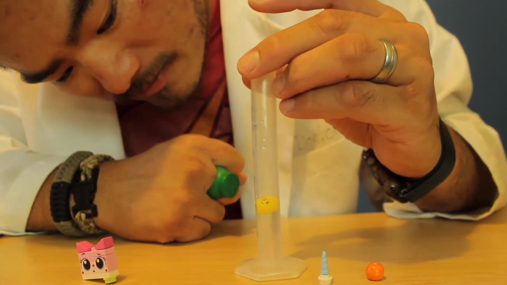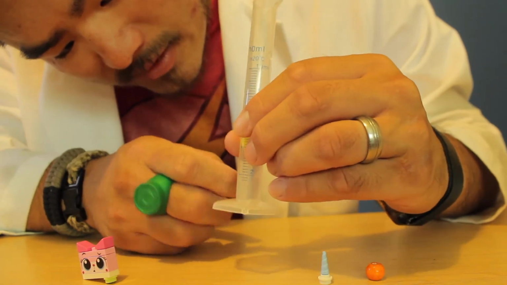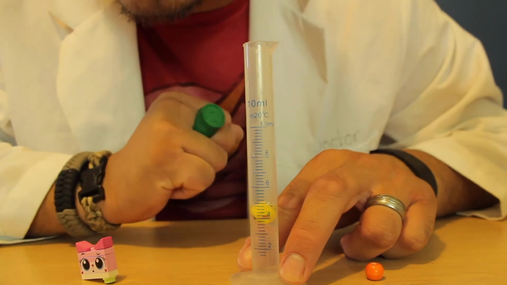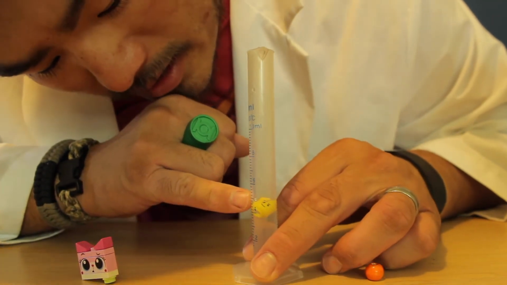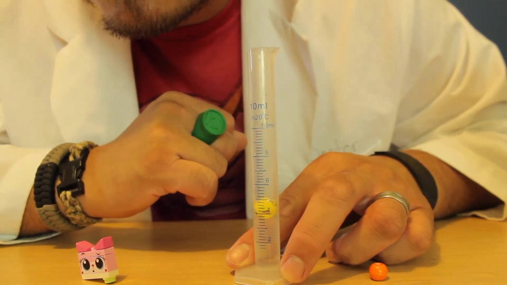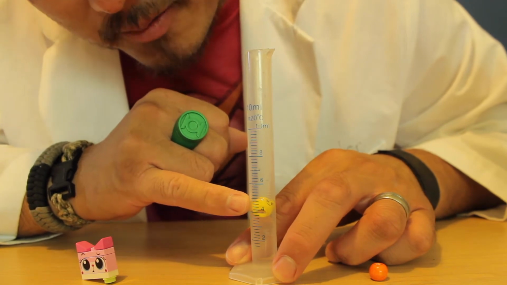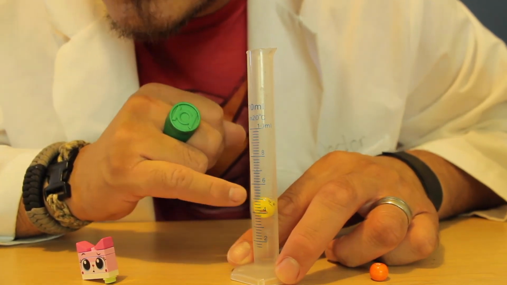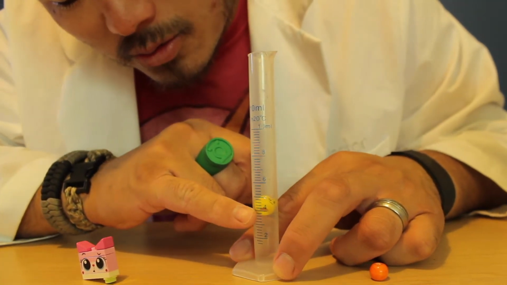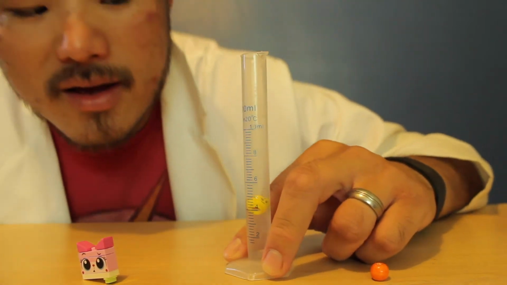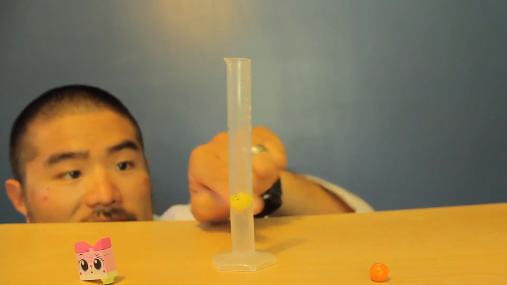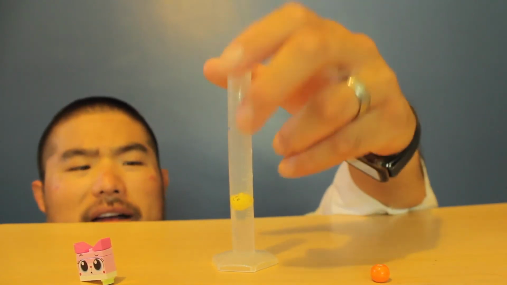And now that it's in, obviously you can see my Lego head is inside the water. It has risen up to almost 5. So what I'm going to do to find this volume is take that difference from the initial water level, which was 4, to what it is now. Again, getting down on eye level, looking at it straight across, and I have just about 5.